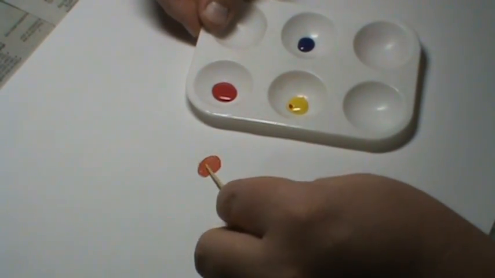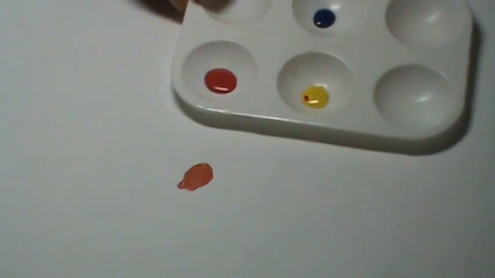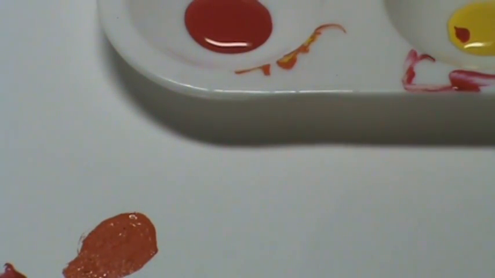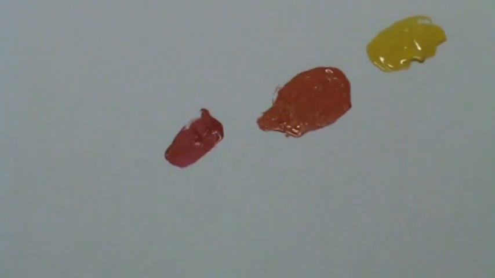Now this is not going to be exactly easy to see on camera, because the colors aren't going to be exact through the camera, but you can kind of see, if I can clean this off. Okay, there's some red. Here's some yellow. Alright, so you can kind of see that I've got orange in the middle there. Basic color mixing. I mean, this is not rocket science.